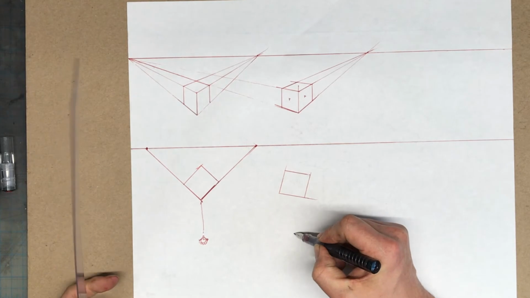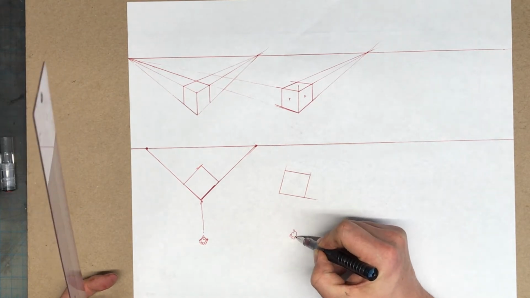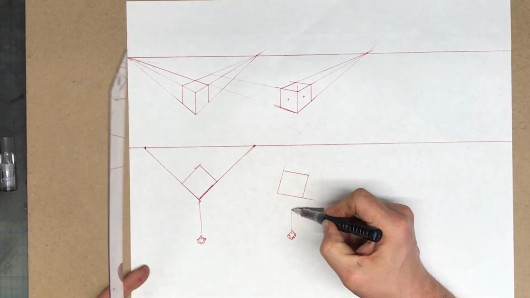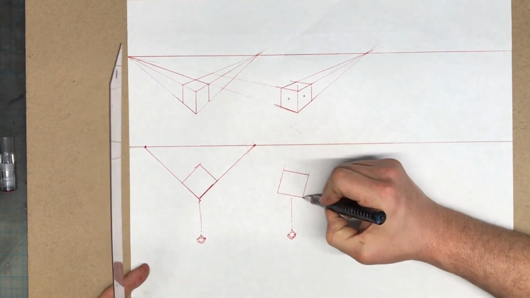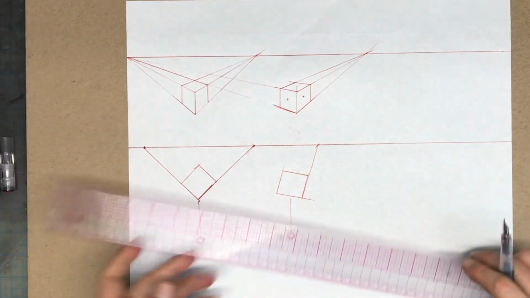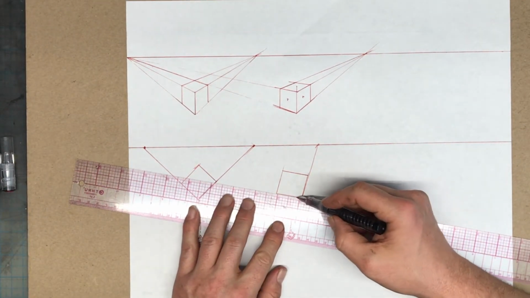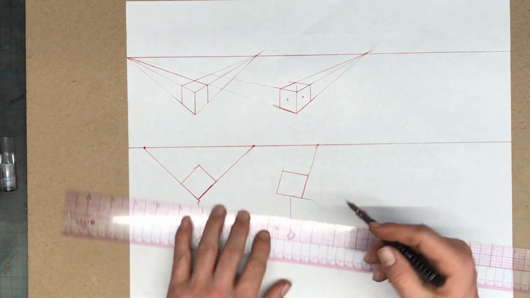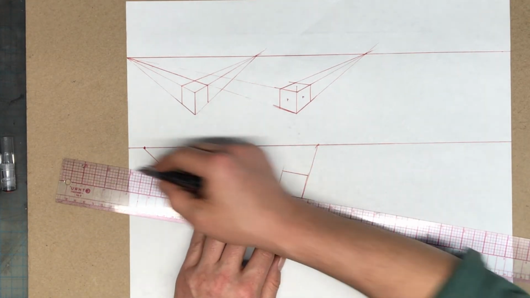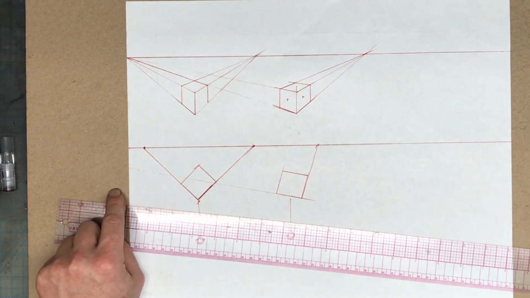Okay, so imagine I'm standing right here again. I'm looking at the cube this way. One vanishing point goes this way, like this. The other vanishing point moves further away, this way.